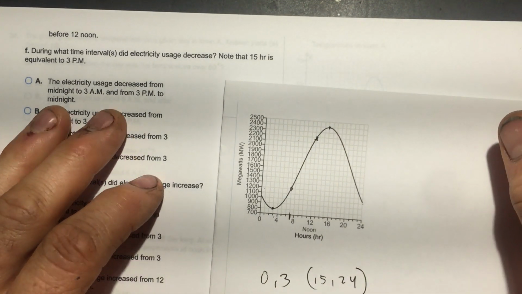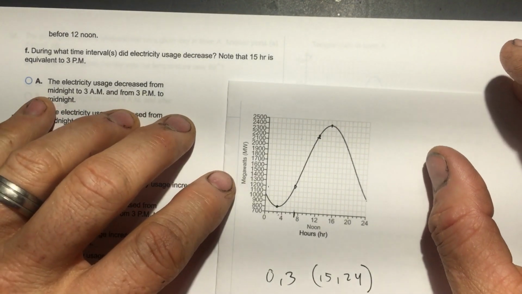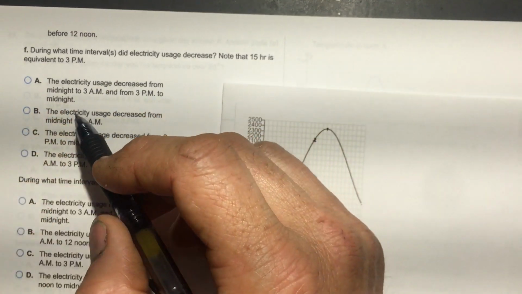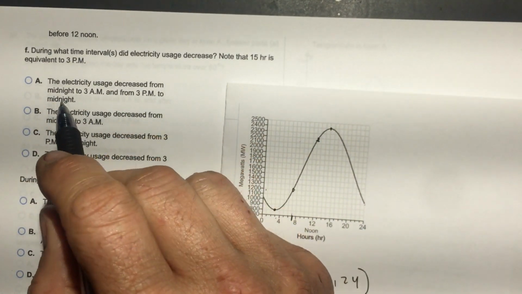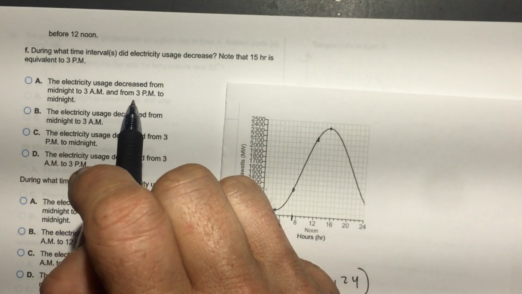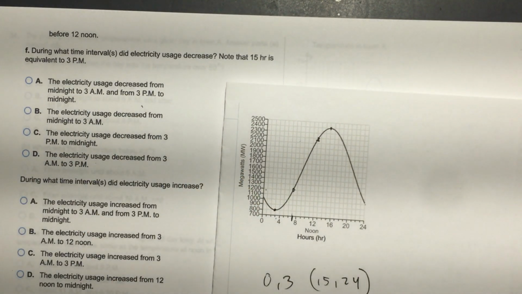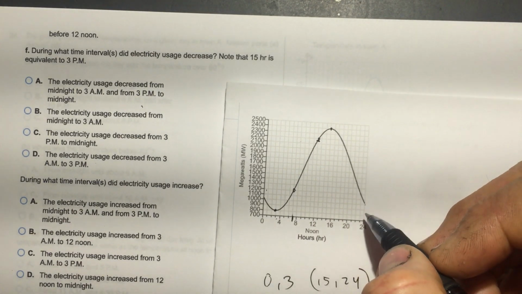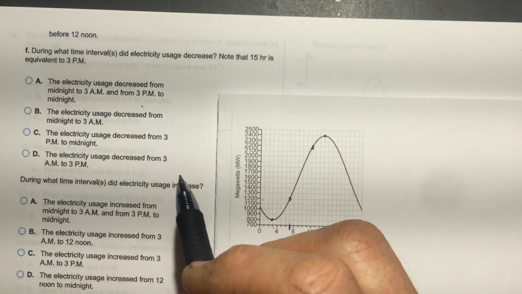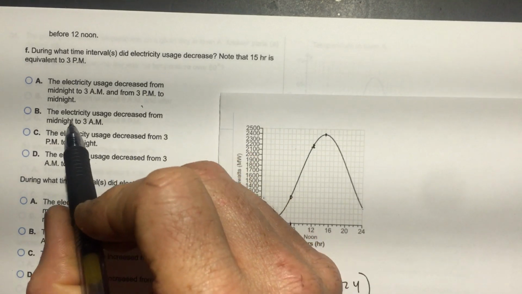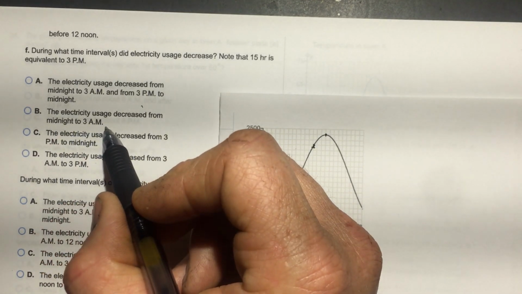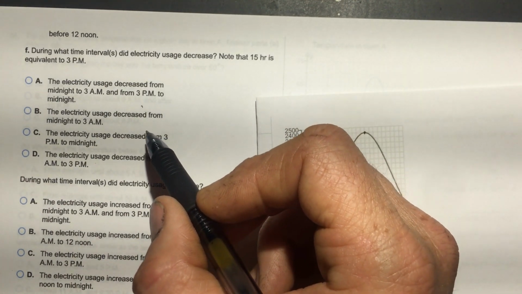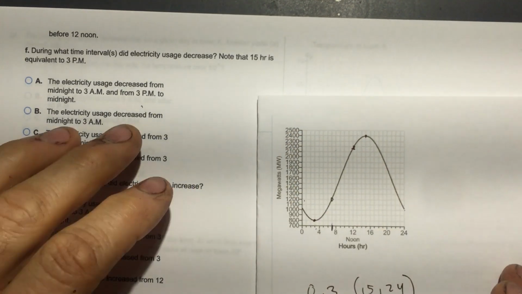And so let's see here. During what time interval did the electricity usage decrease? So the electricity usage decreased from midnight to 3 a.m. and from 3 p.m. to midnight. No, I don't think that's right. No, I believe that's right. Wait a minute.